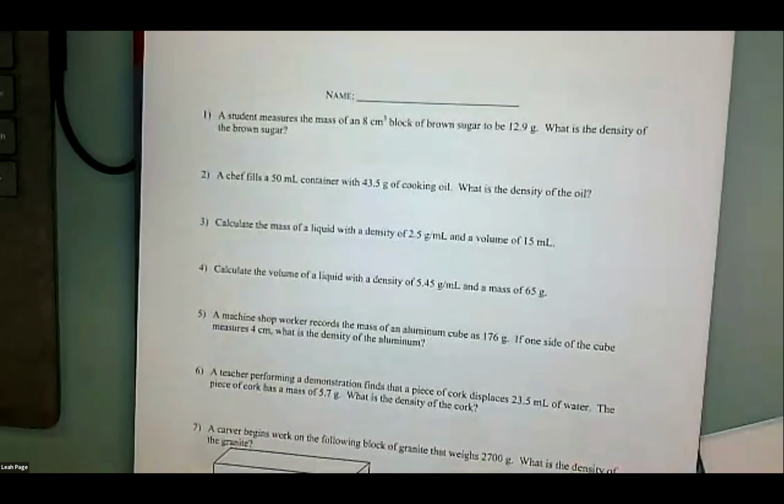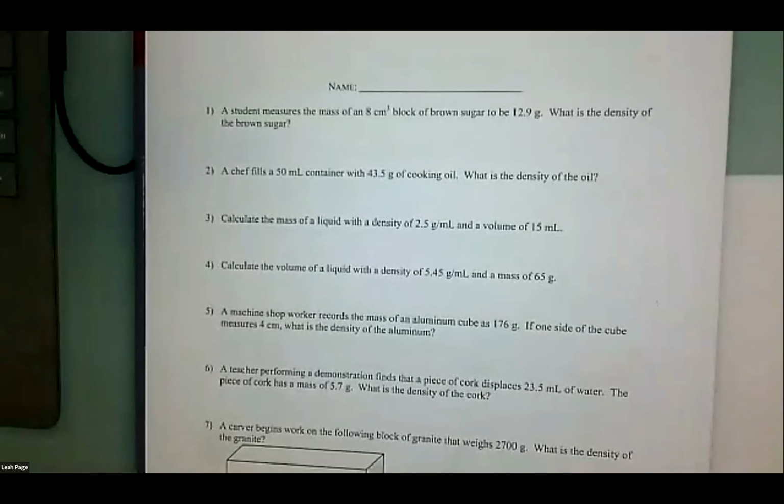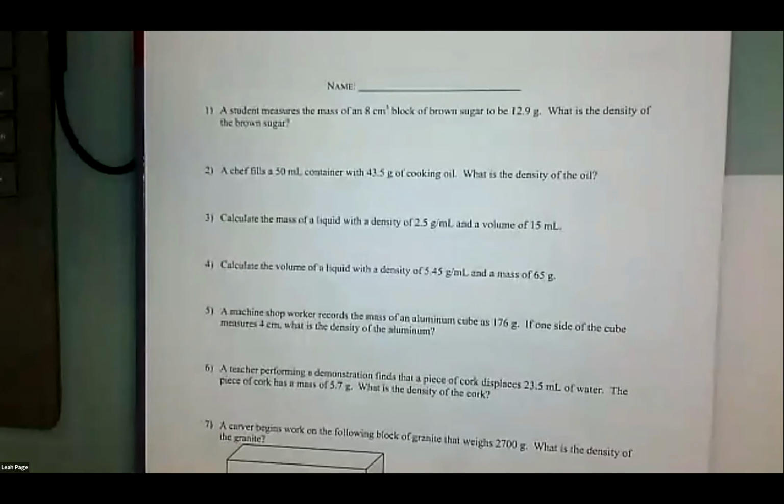I'm not having you submit this density worksheet. Are you talking about the lab? Yeah, I meant the lab. Yep. That would be great if you could do that for the lab. If you can't, no big deal, print it out like you said. But before we get to that, I want to go over this and then I'll give you more detailed directions of how I want you to submit the lab. All right, guys.